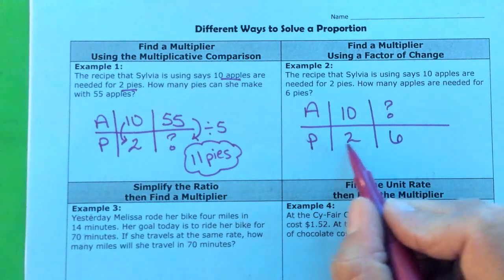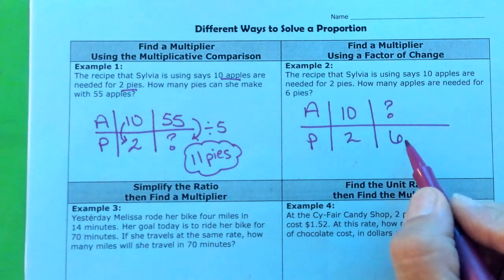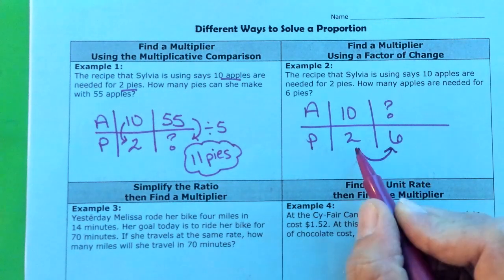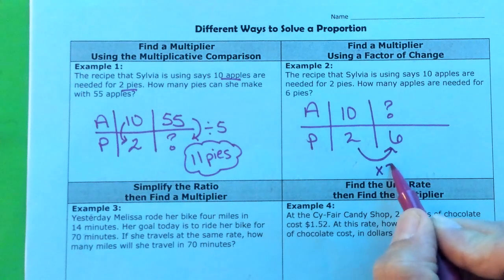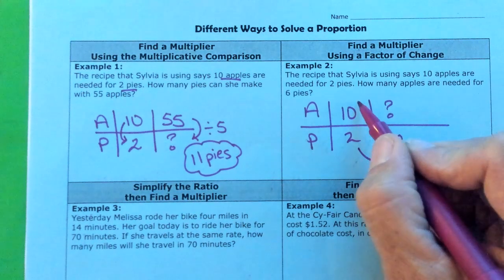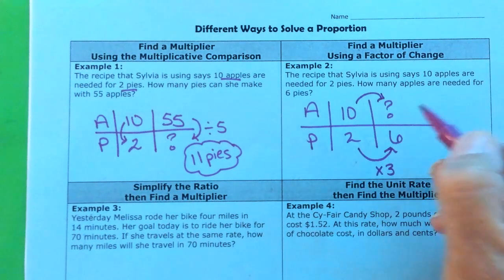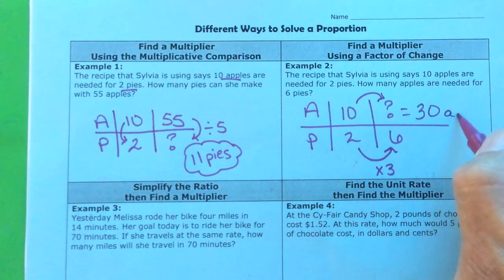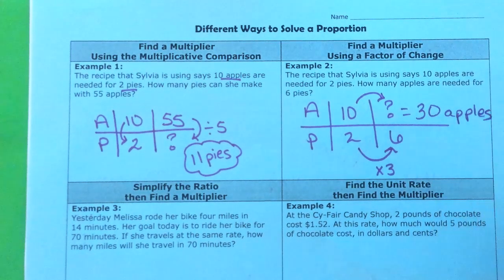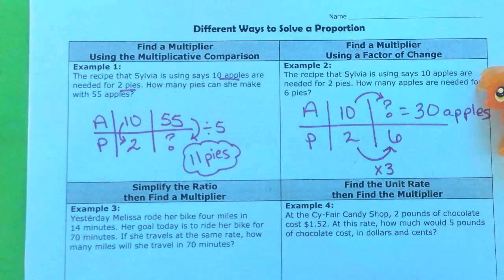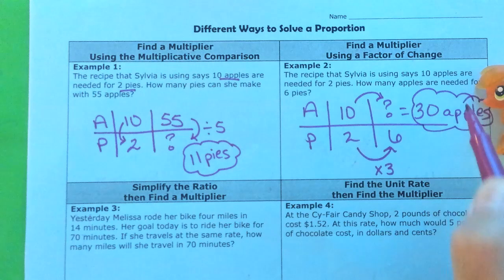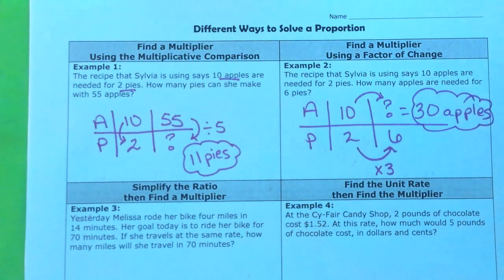Now I can jump from 2 to 10 times 5 and do the same to the 6, or I can jump sideways. Check this out. How does 2 get to 6? Times 3, and what you do to the bottom, do the same thing to the top. 10 times 3 equals 30 apples. Isn't that right, Applejack? Yes! All right, so put a little bubble around it. That's our answer.